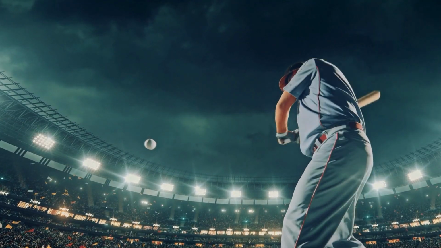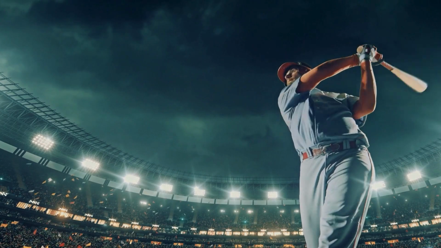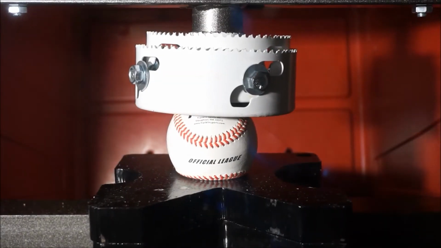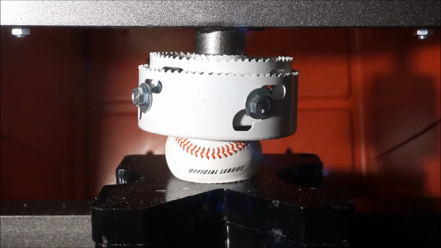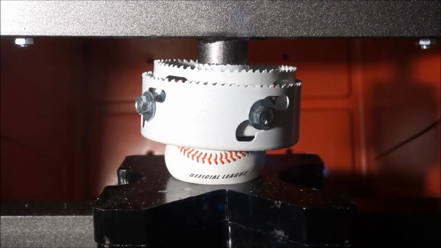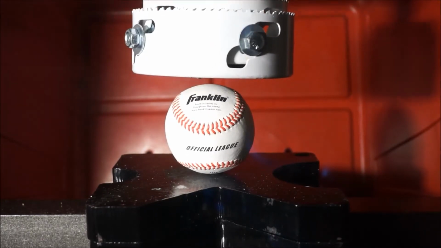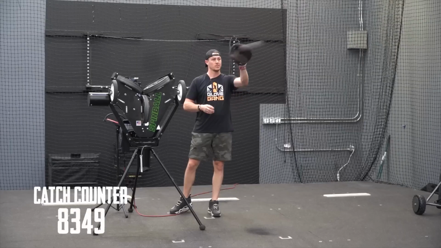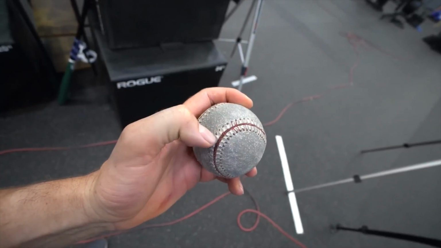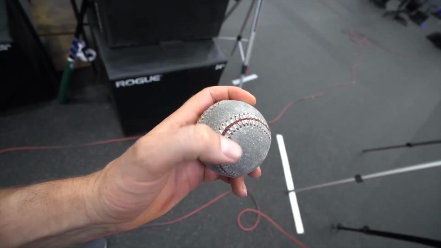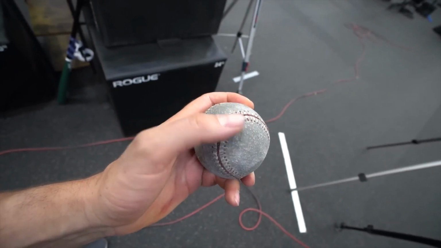This test simulates the wear and tear a baseball undergoes during a game. To prove their strength, baseballs must distort less than 0.08 inch, 0.20 centimeters, when compressed between two anvils. These stringent tests ensure that every baseball used in Major League games meets the highest standards of performance and durability.